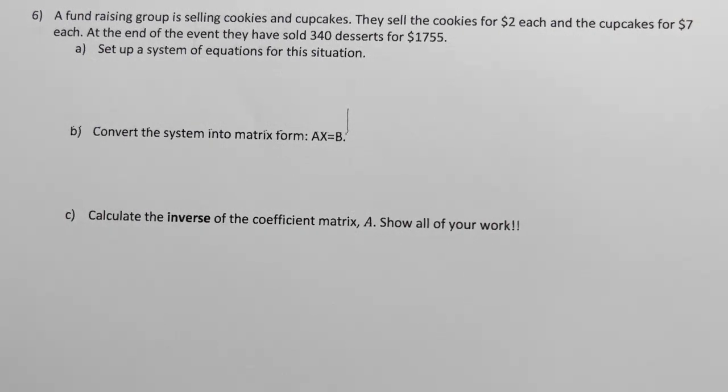A fundraising group is selling cookies and cupcakes. They sell cookies for $2 and cupcakes for $7 each. At the end of the event, they have sold 340 desserts for $1,755. Set up the system of equations for this situation.